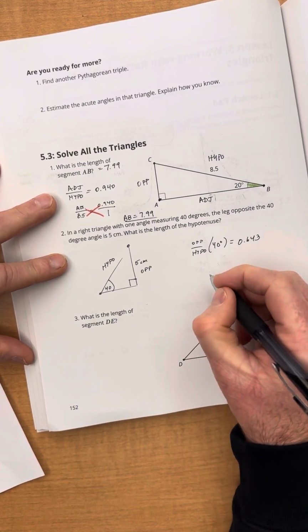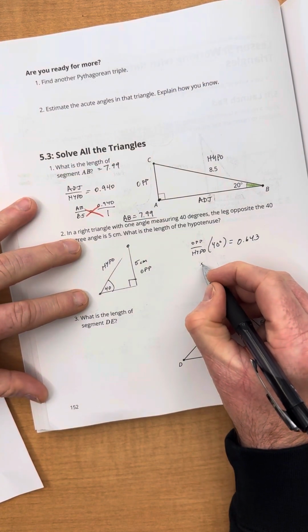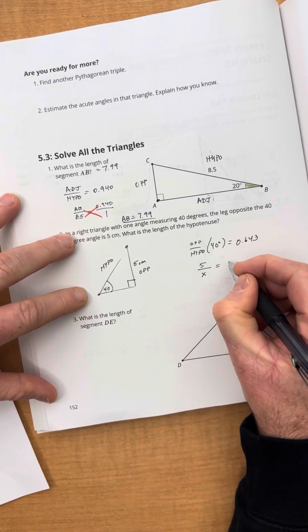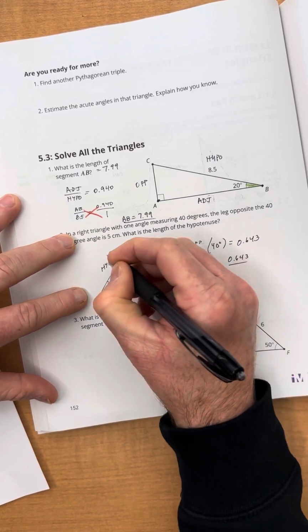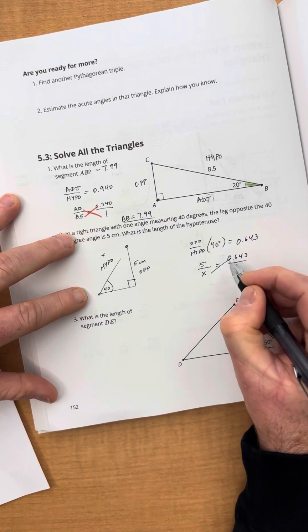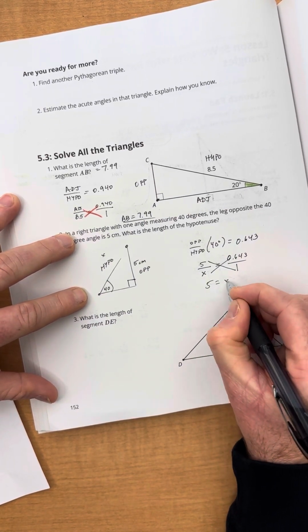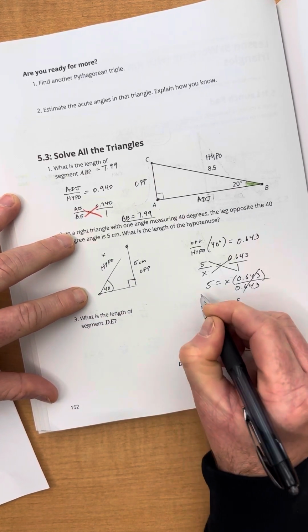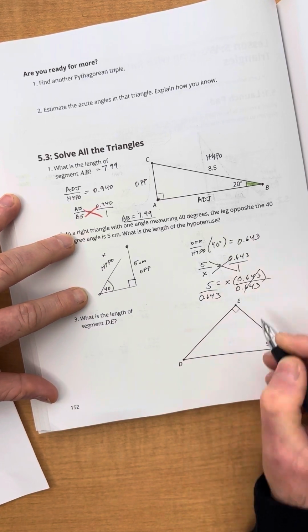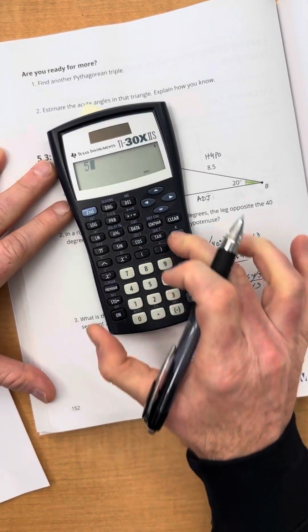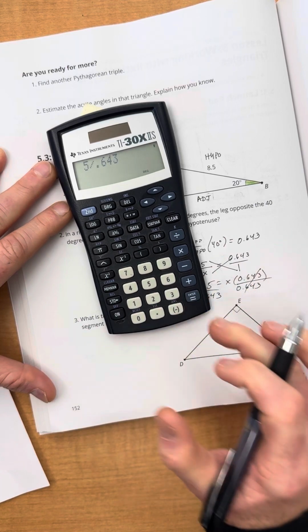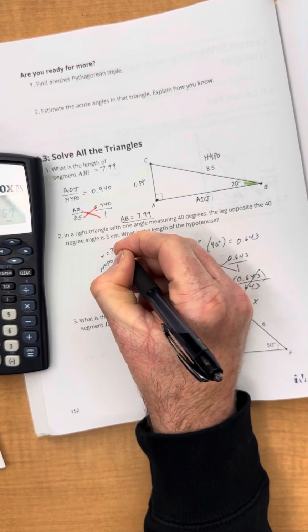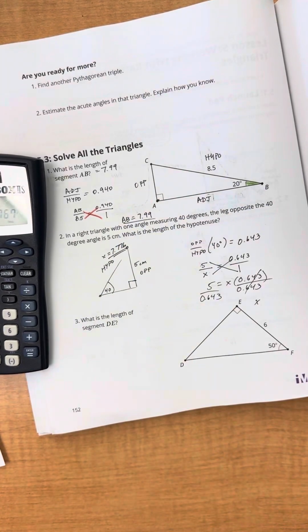Now you just plug them in. So op over hypotenuse is 5. Hypotenuse, we'll just call it x, equals 0.643. This is x. Throw that 1 over it, cross multiply. 5 equals x times 0.643. Divide by 0.643 to both sides. Just cancel out. So 5 divided by 0.643 equals 7.776. That's the hypotenuse. Done.